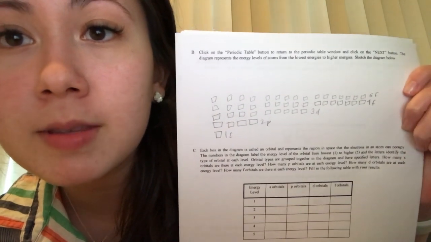One, two, three, four, 5, 6, 7 for 4F, and then the same thing for 5F. Okay, so I just drew what I'm seeing on my screen.